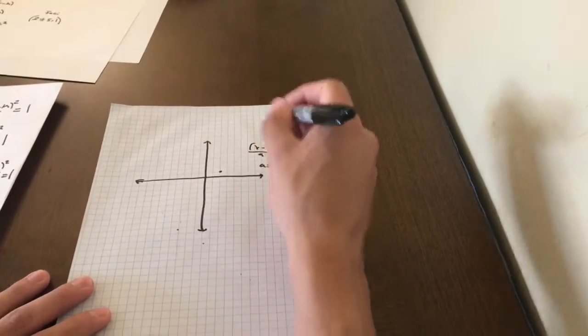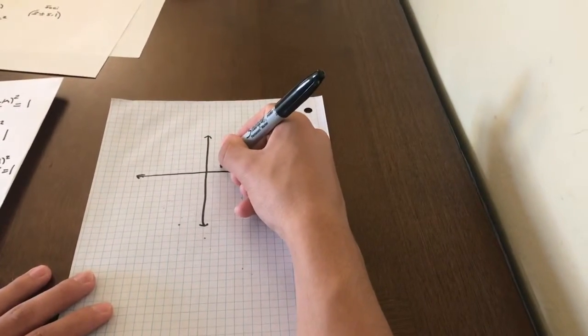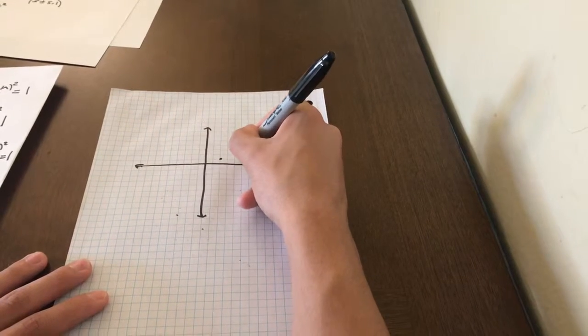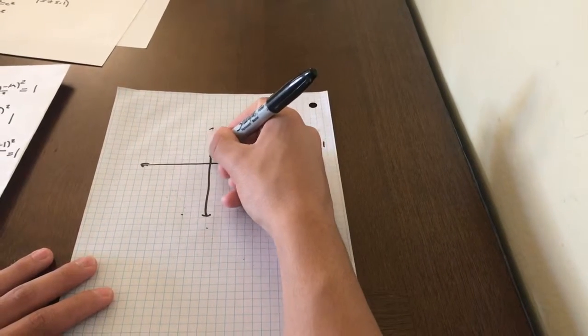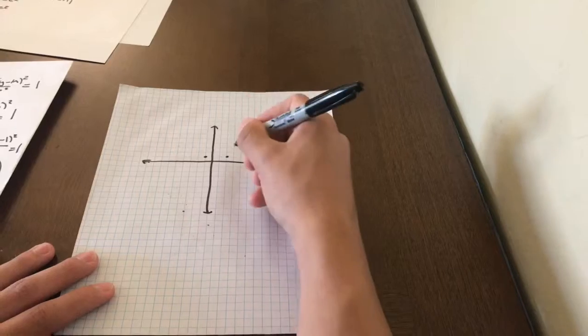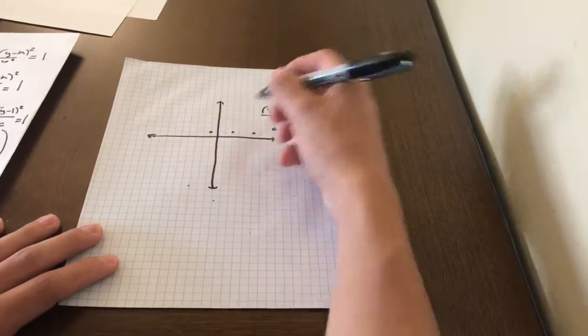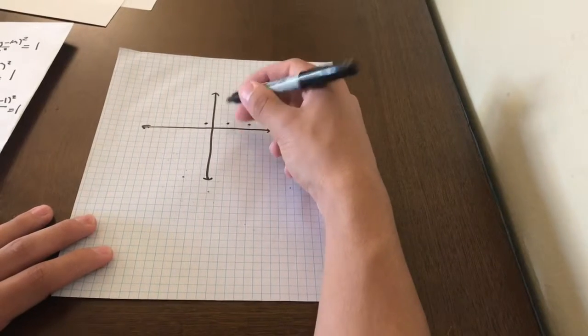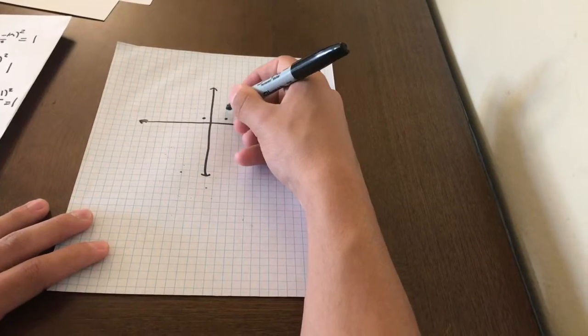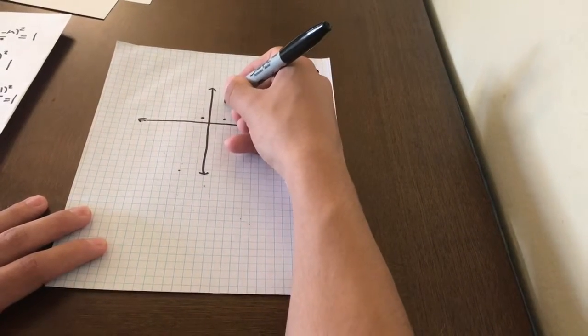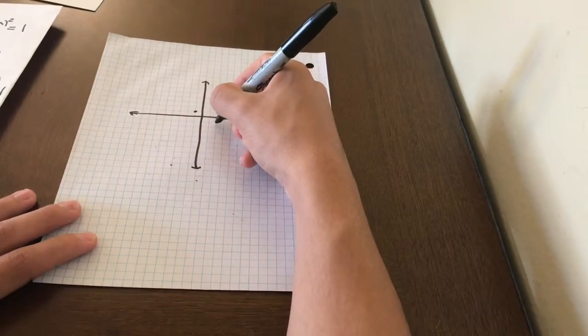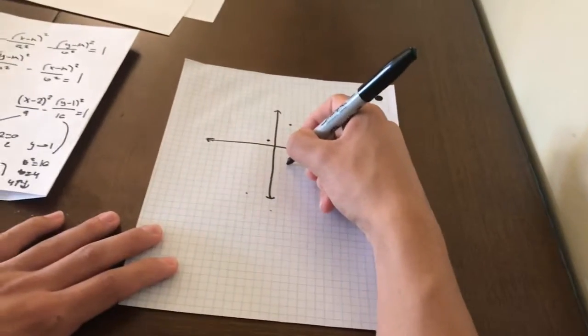So right 3, left 3. 1, 2, 3. Always remember to start with your center. Don't go anywhere else. Now, starting from the center, up 4, down 4. 1, 2, 3, 4. Bang.